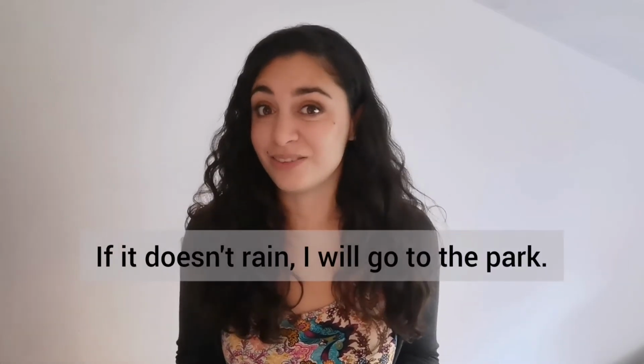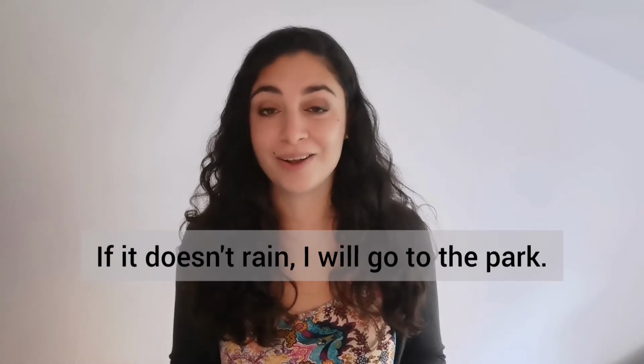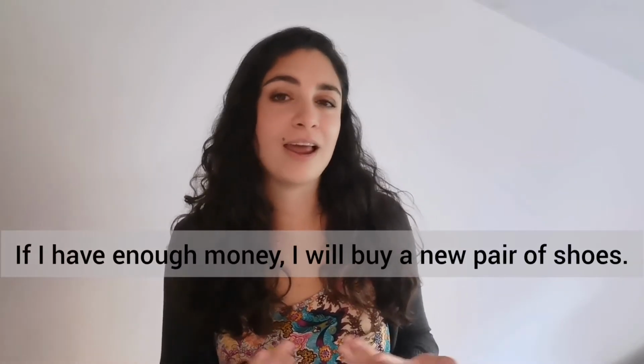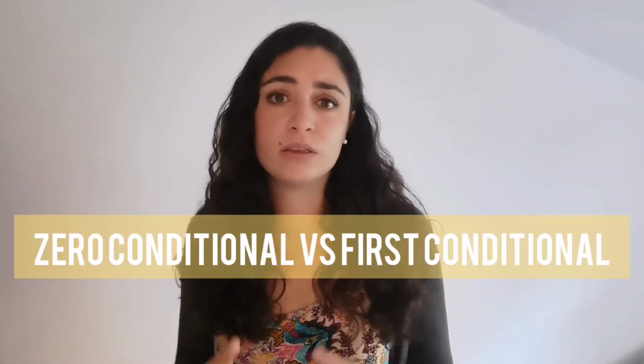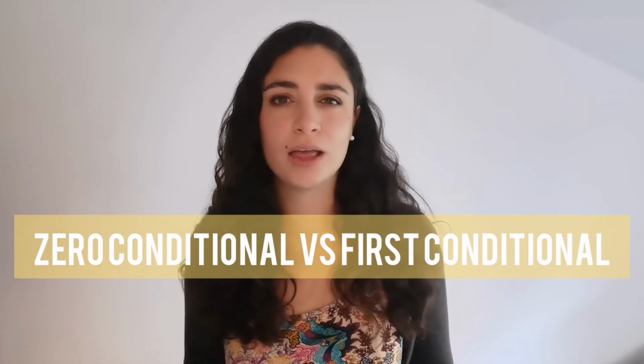But if it doesn't rain, I will go to the park. If I have enough money, I will buy a new pair of shoes. But I need to have enough money in order to buy those shoes. Now, what's the difference between the first conditional and the 0 conditional? The first conditional describes a particular situation, whereas the 0 conditional describes what happens in general.